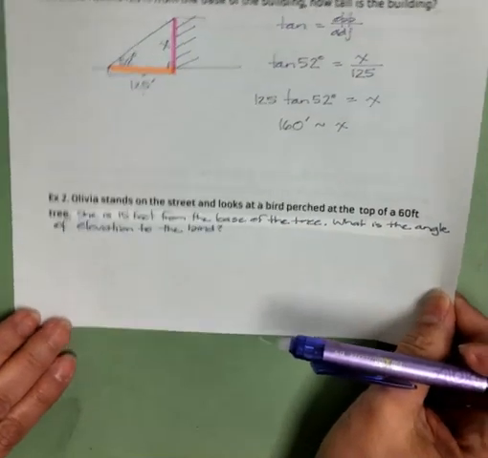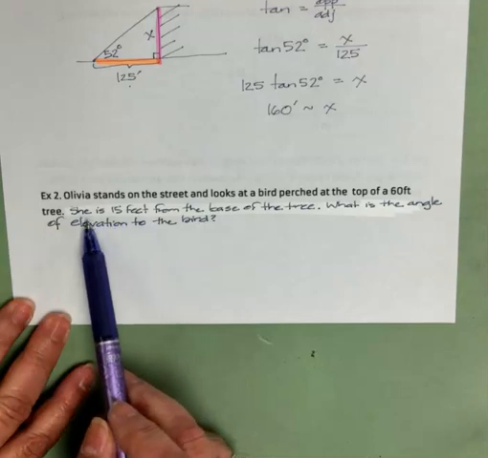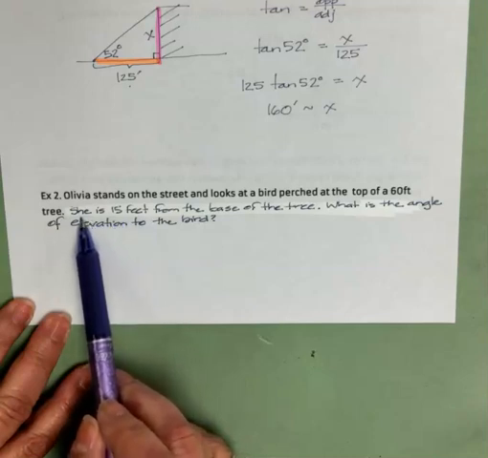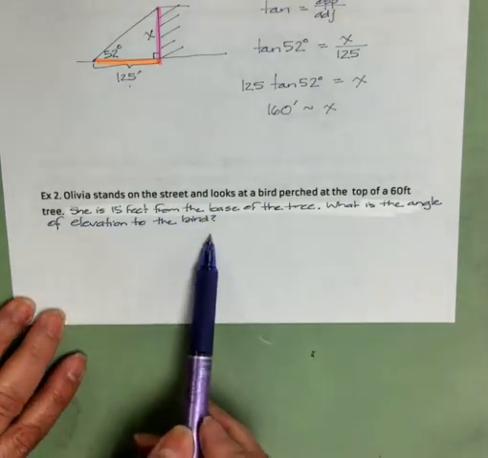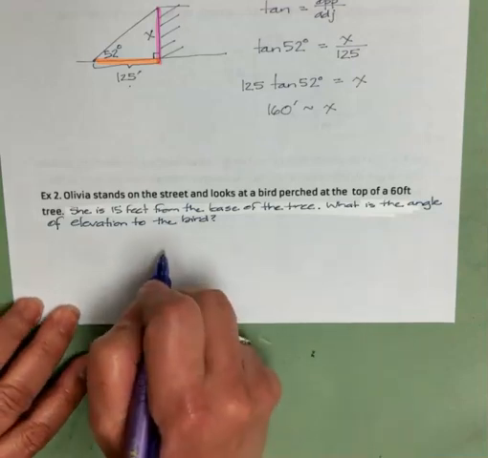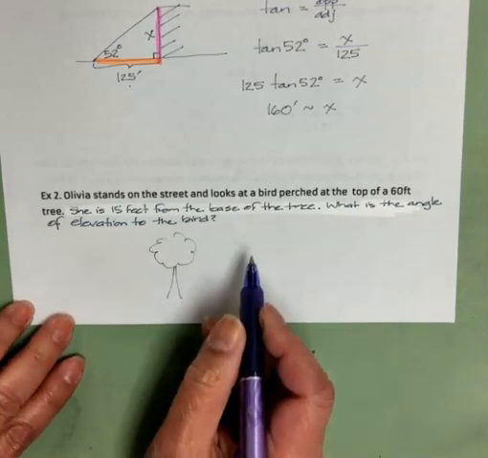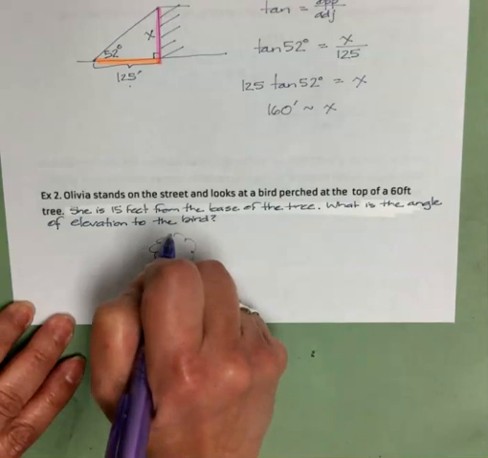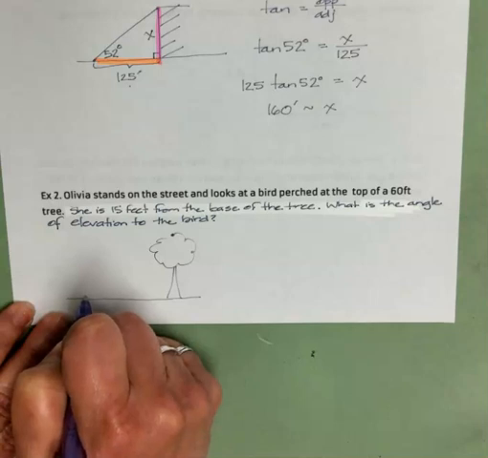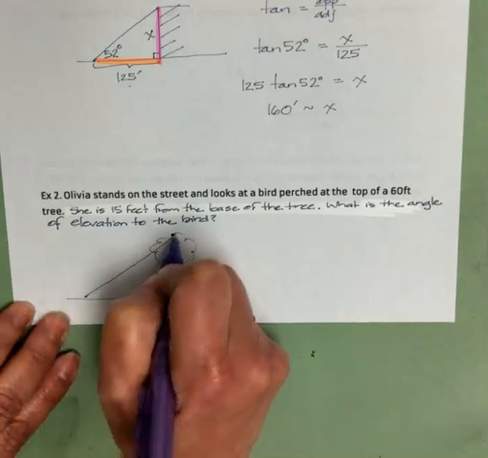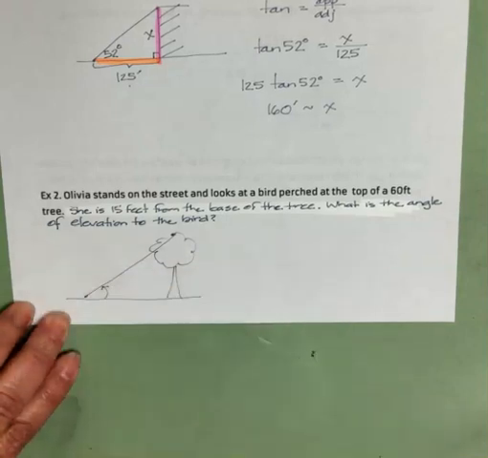As we look at example 2, notice I had to do some changes to what's in your packet. Take out the last sentence, and I'm going to replace it with: she, meaning Olivia, is 15 feet from the base of the tree. What is the angle of elevation to the bird? So again, here we have a tree, and there's a bird at the top of the tree. So the bird's up here. Olivia's down here, and she's looking up at the bird. And we want to know the angle of elevation.